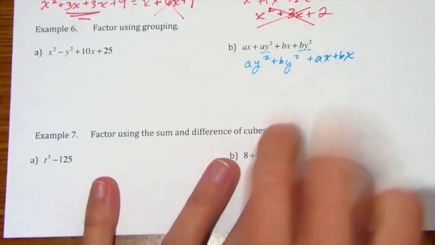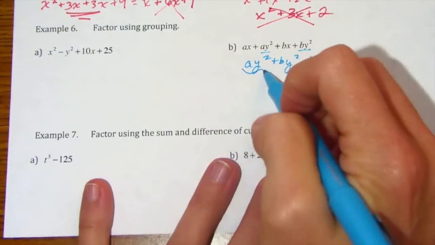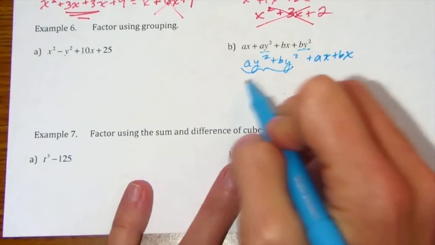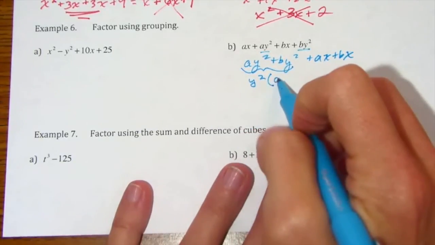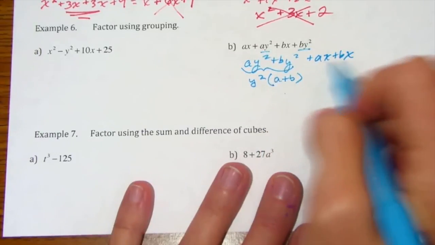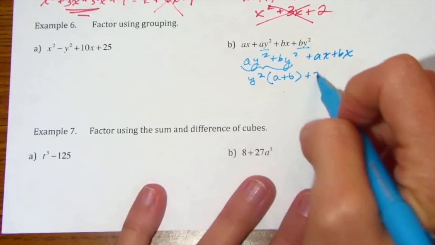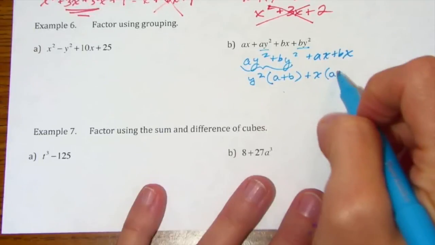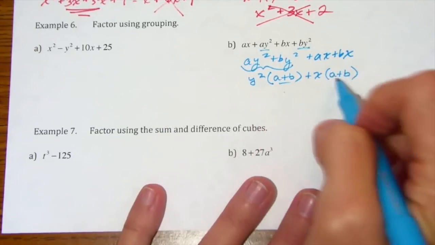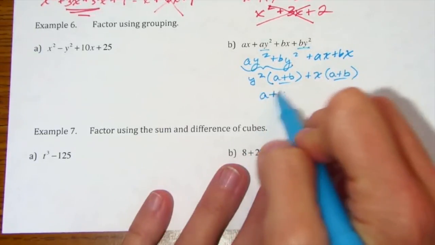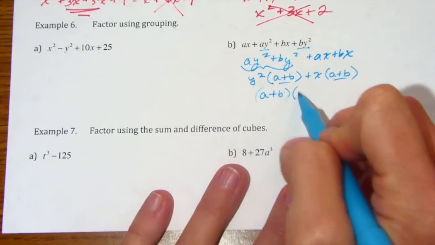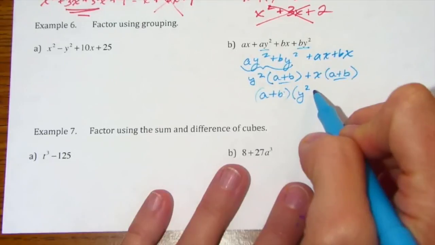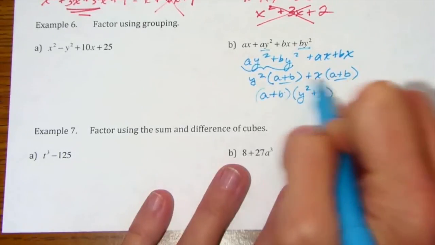So if we have this and we group the first two, what do they have in common? Y squared, and what's left over? A plus B. And then for this group, what can we pull out? X. What's left over? A plus B. And then we see we have our common binomial, so we can pull that guy out. And then what's left over? Y squared plus what? Plus X. Good. All right, so that's one way.